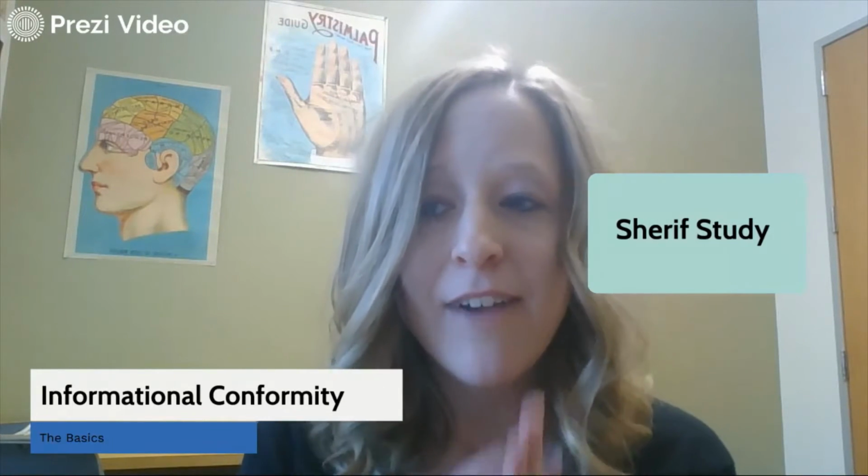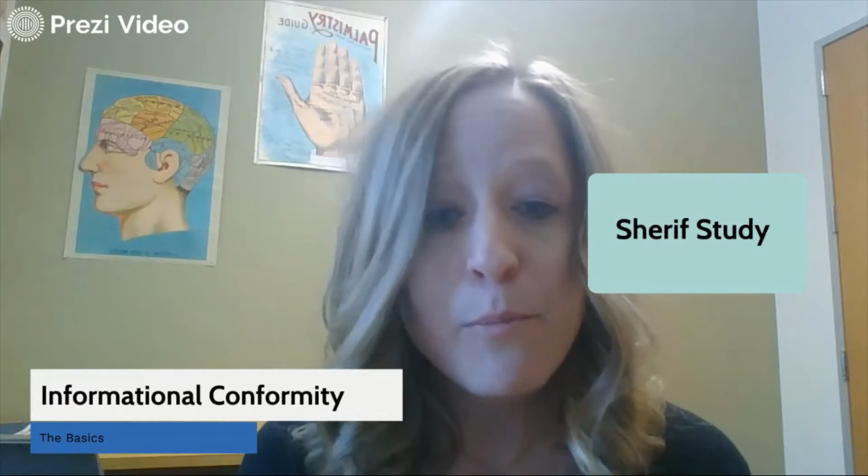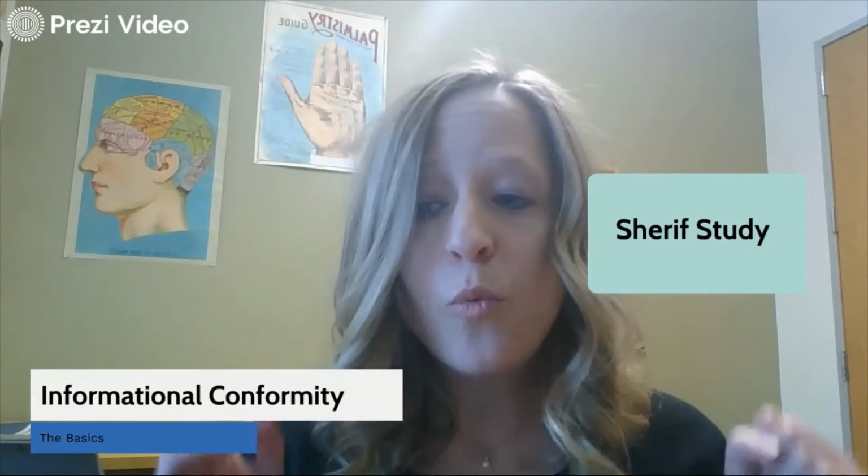Informational conformity is likely to occur in highly ambiguous situations, times when we are unsure of how to respond. The motivation is to be correct. The idea is that we don't know what the correct response is, so we use social information as a guide for behavior, and we assume that this social information will guide us in the correct direction.